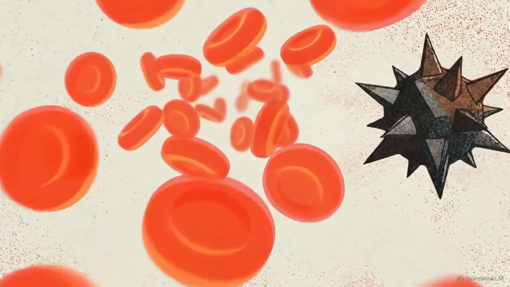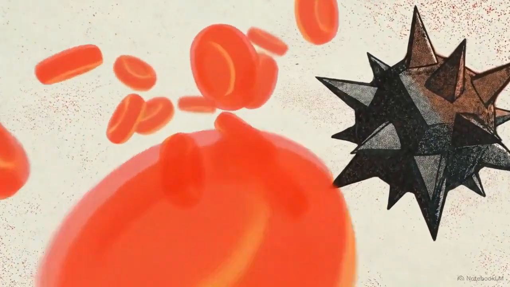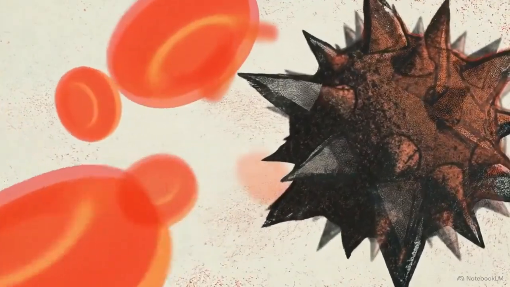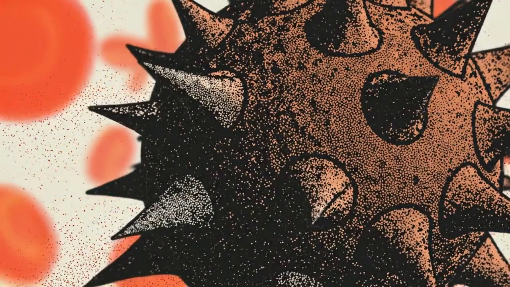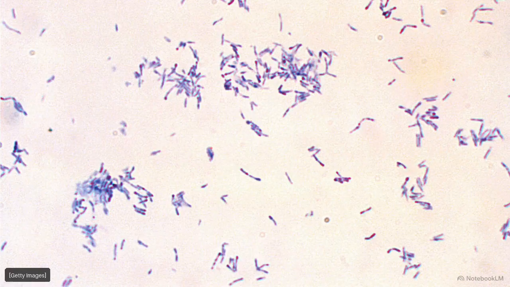We rely on one pediatric intervention to neutralize 3 fundamental bacterial threats. To understand the DPT matrix, we must analyze the specific pathology of each. The first is Corynebacterium diphtheriae.